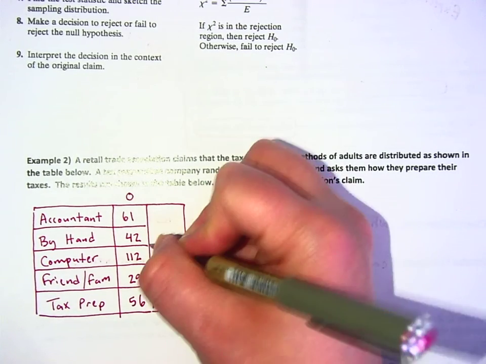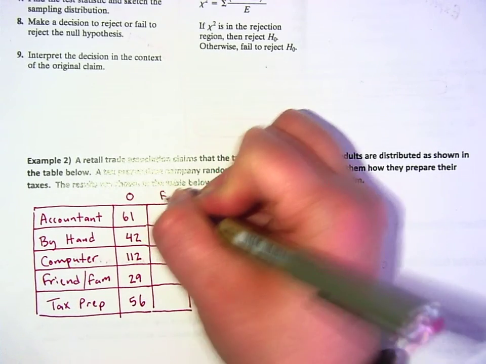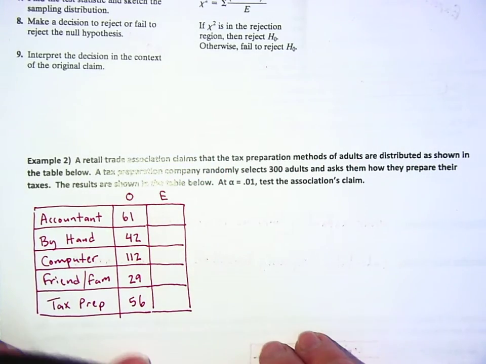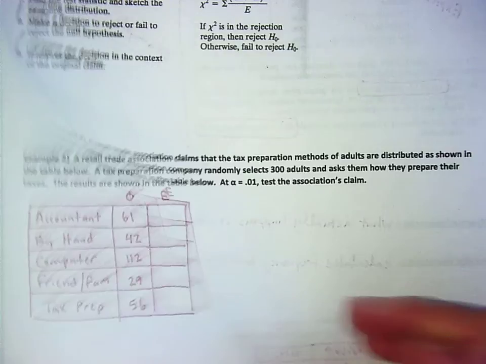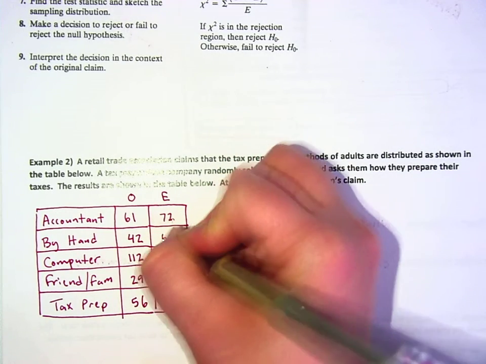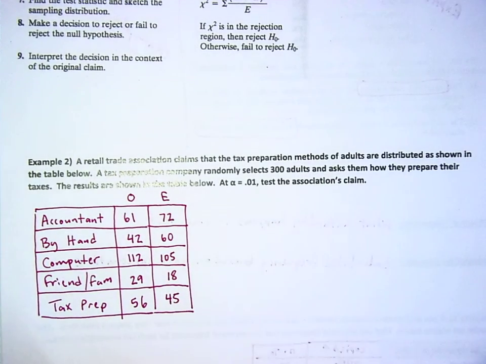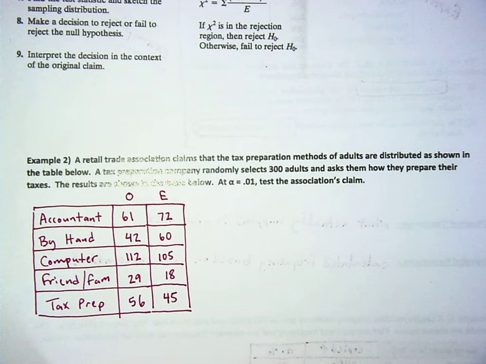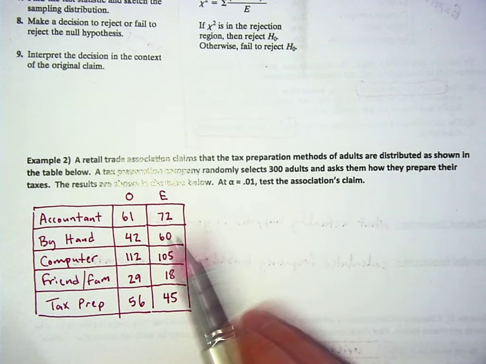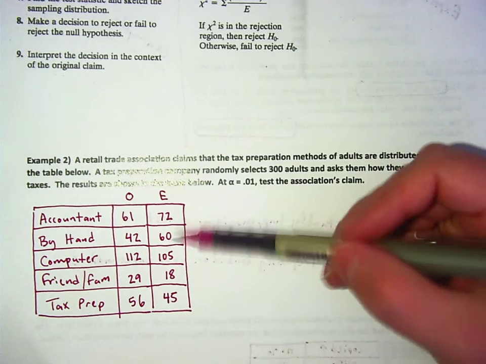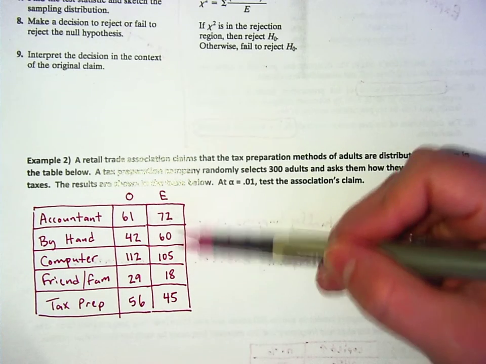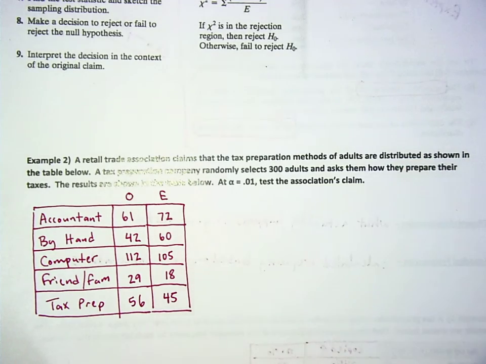And then we also figured out the expected from the last one, which was 72 and 60, 105, 18, and 45. All right, so see that it does say in the problem that it was random. And then do you see how every single one of these is at least 5? So we know it's big enough.